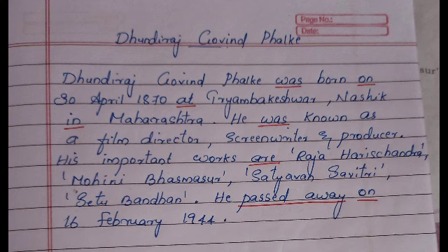His works are still alive. We should use present auxiliary verbs along with works. So his important works are, or you can write his important works include. Both are correct. His important works are Raja Harishchandra, Mohini Bhasmasur, Satyavan Savitri, Setubandhan.